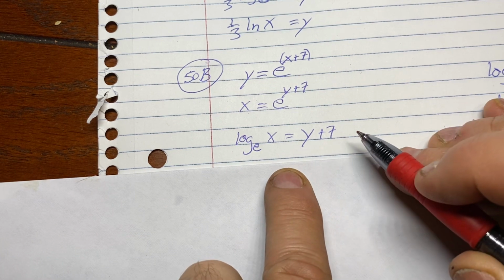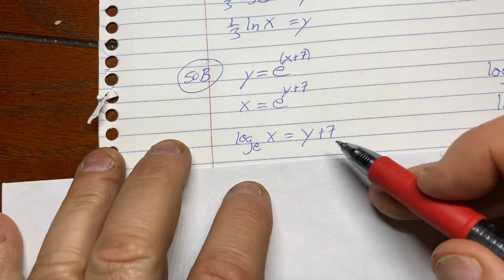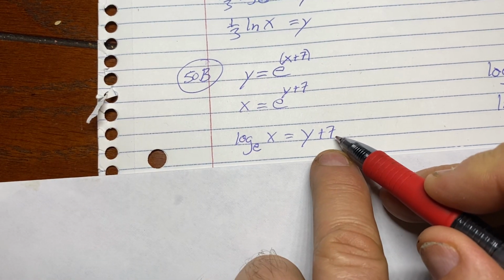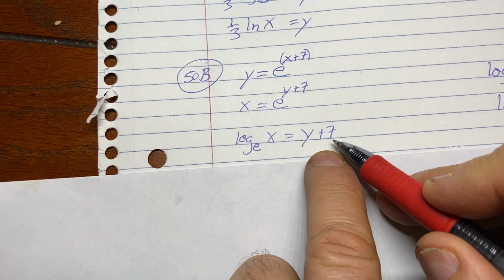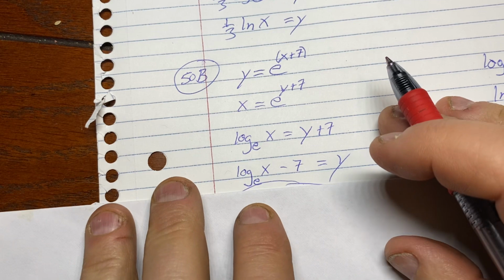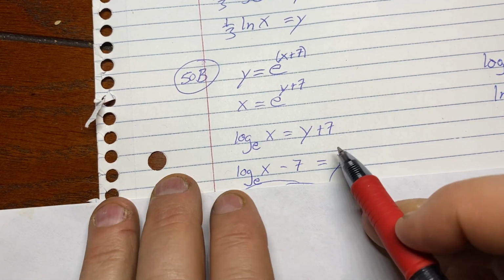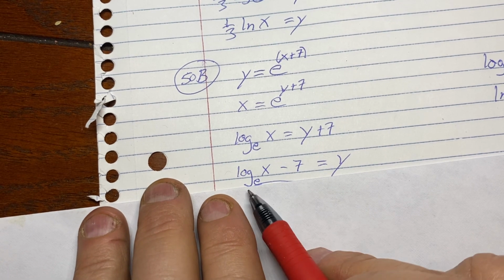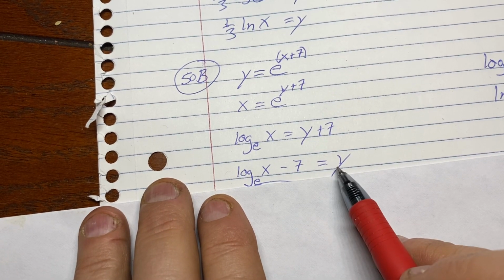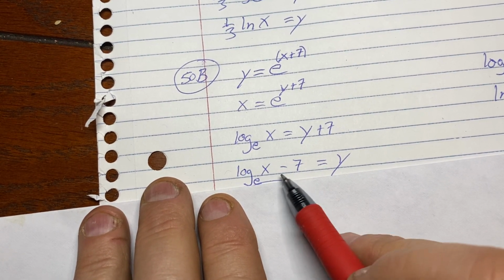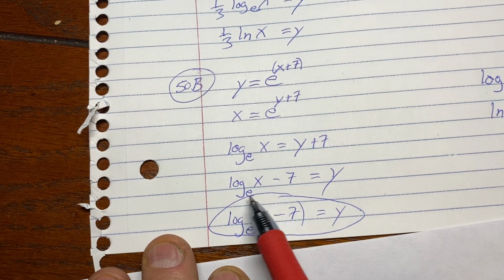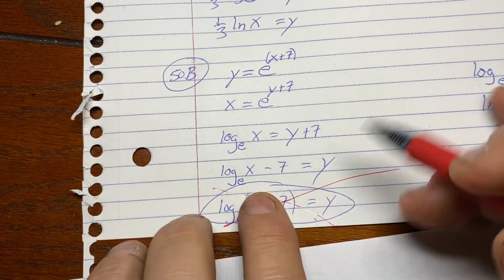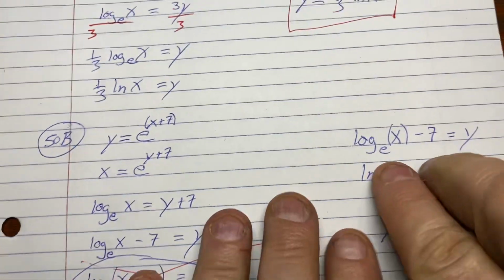So you get that. Okay. Y is right there. All we have to do now is get this to the other side. What's the opposite of adding 7? Subtracting 7. So you're going to subtract 7 on both sides. You get this. Now keep in mind, we're almost there. This right here is not the same thing as this. That right there means this.